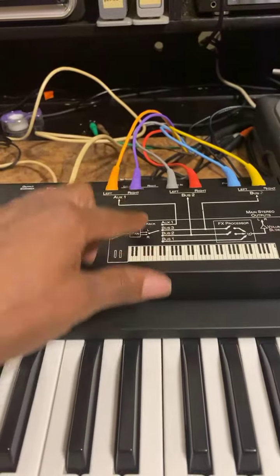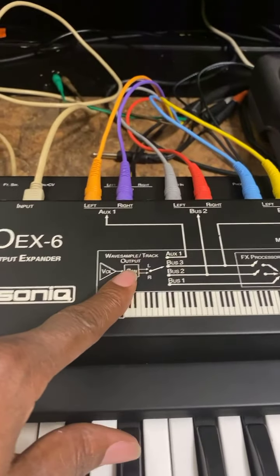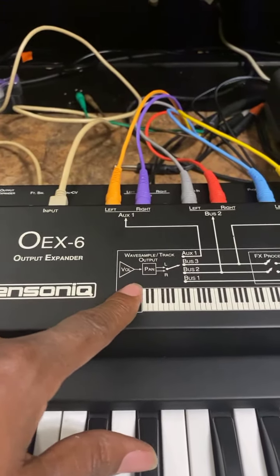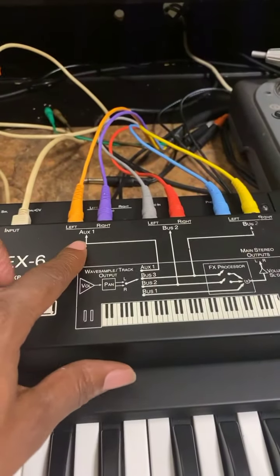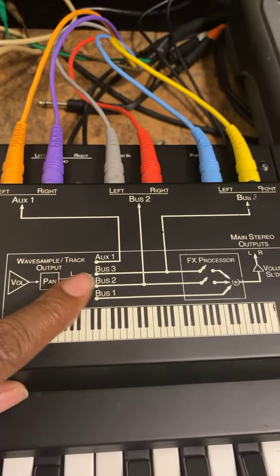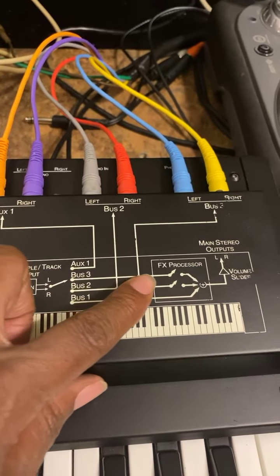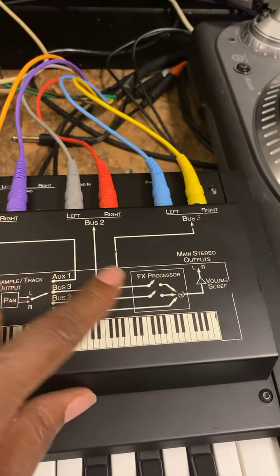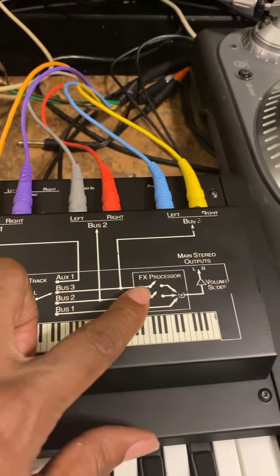So I just followed the path on here. When you buy these, you can buy them like this. If they don't have this on here, you see the routing. It shows you the whole routing, and this is basically the schematics of it, how the signal moves. You feel me? All right. So we got that.